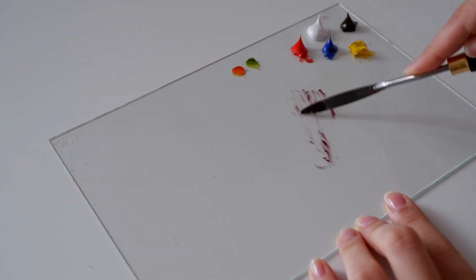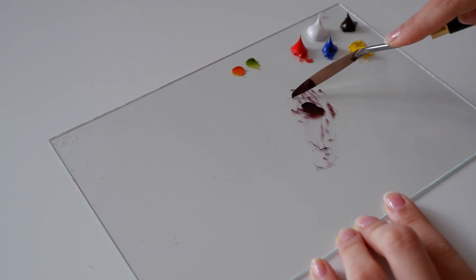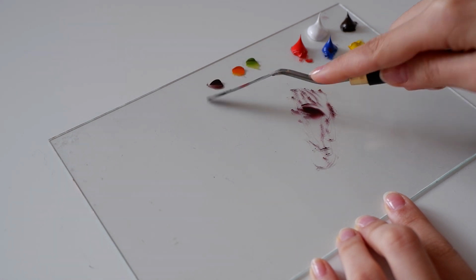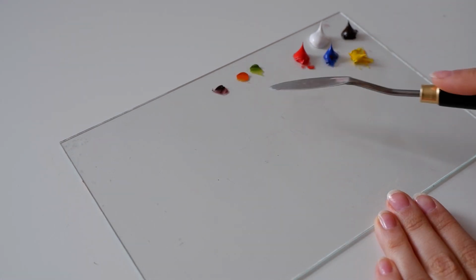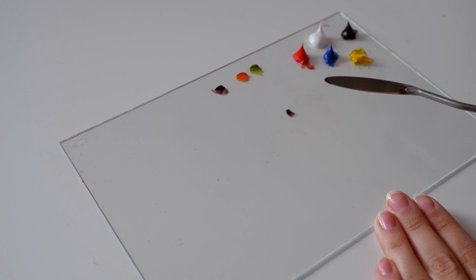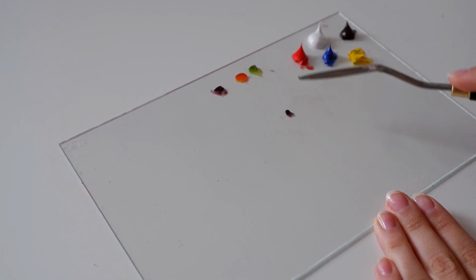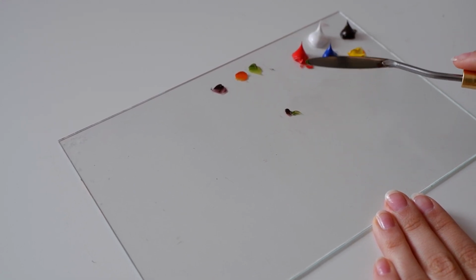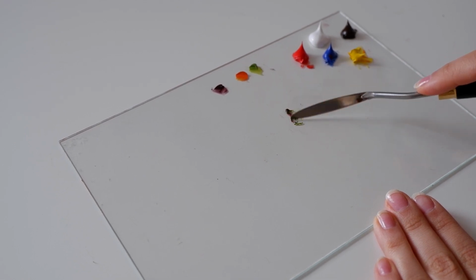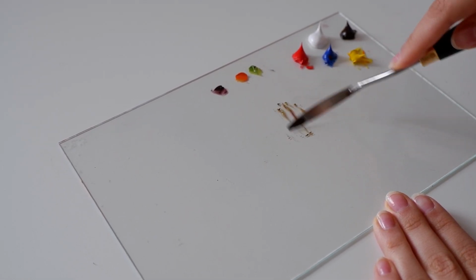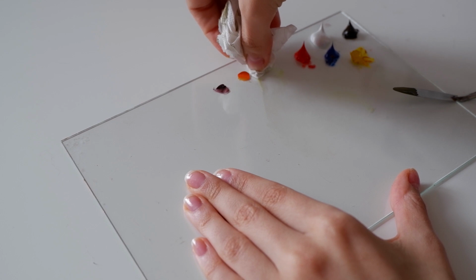Cadmium red is a very intense color. We need to add it carefully because it always overrides other colors. And now from these colors we can get any color we need. But I want to show you the whole color theory, so now we're gonna mix tertiary colors. By mixing violet and green colors we can get olive color.